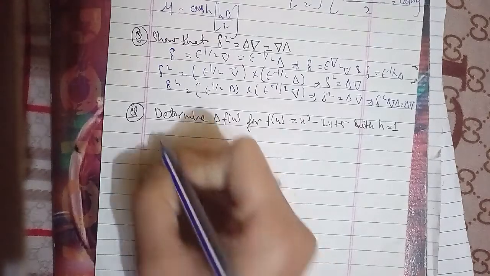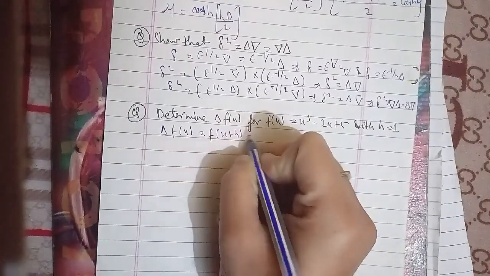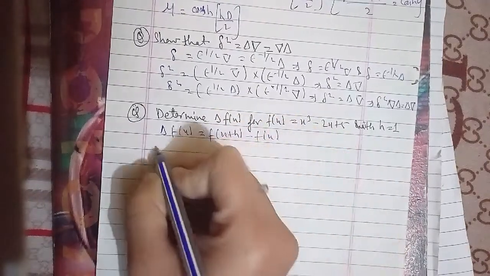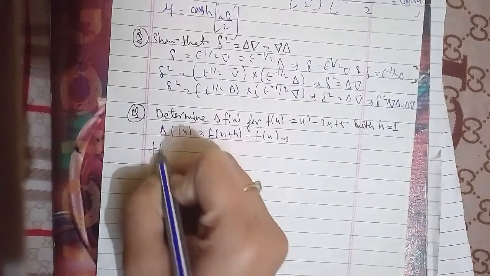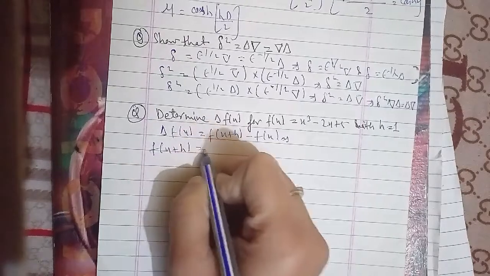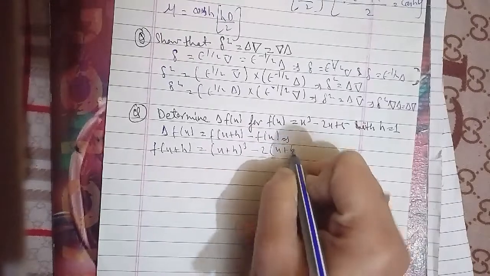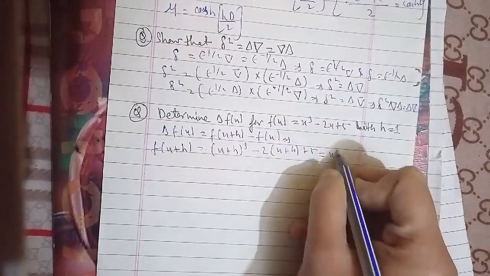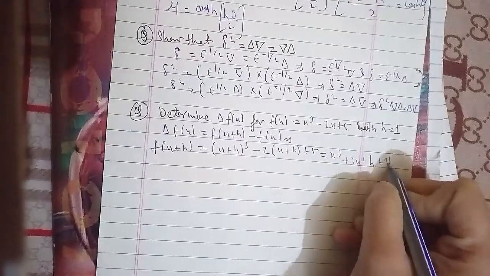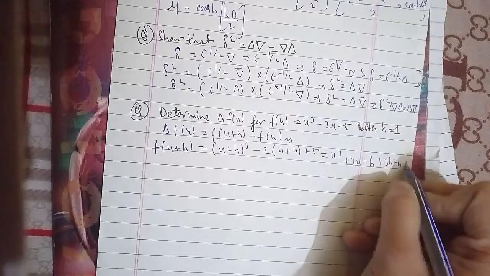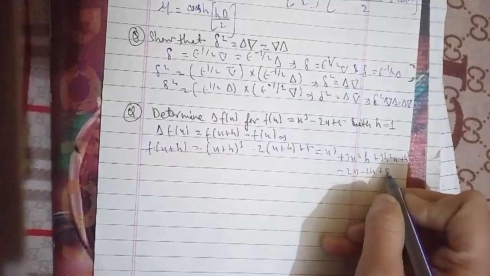So for the same we know that Δf(x) equals f(x+h) minus f(x), so it will be f(x+h) equals (x+h) whole cube minus 2(x+h) plus 5, which equals x cube plus 3x square h plus 3h square x plus h cube minus 2x minus 2h plus 5.